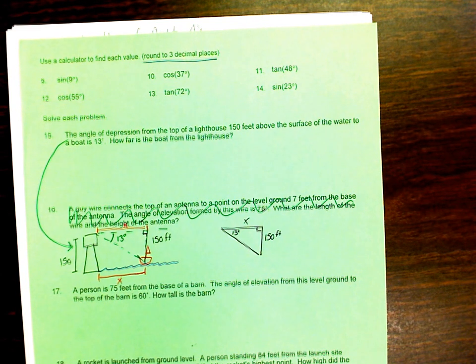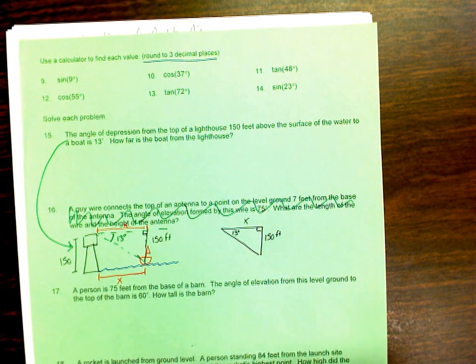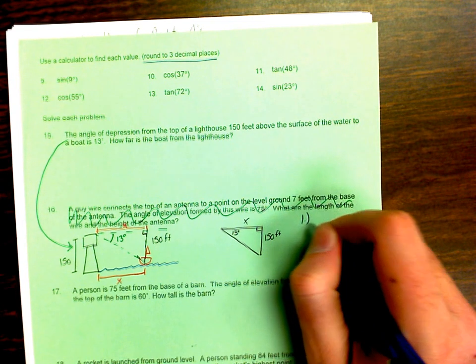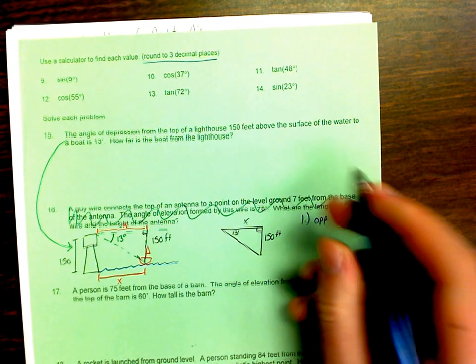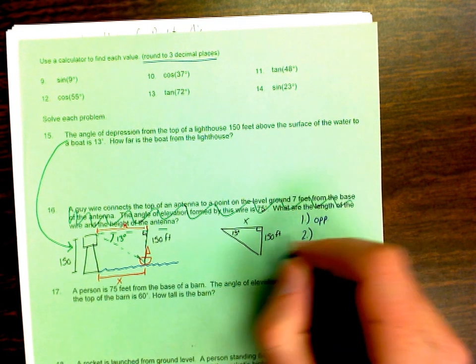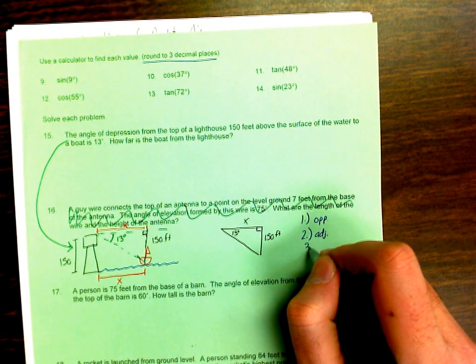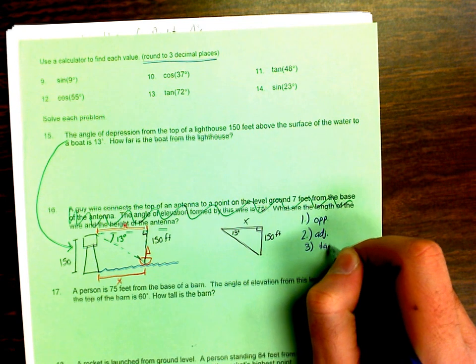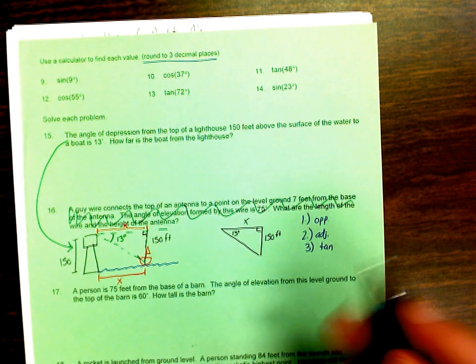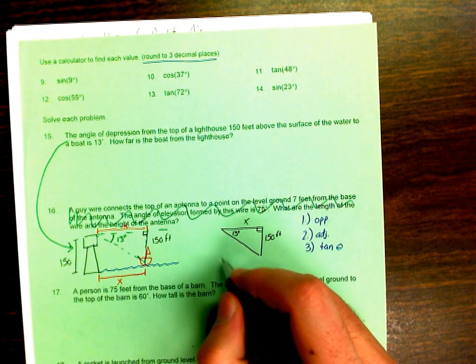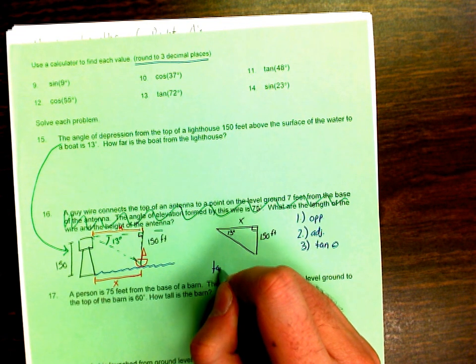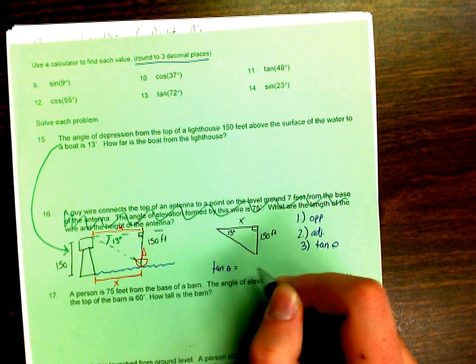Okay, that's sometimes helpful. So, we ask ourselves the same question. What do I know? Number 1, I know the opposite side. Number 2, what am I trying to find? Well, that's the adjacent side. Number 3, what trig ratio uses both of them? That's the tangent. So, let's use tangent of theta equals the opposite, 150, divided by x.